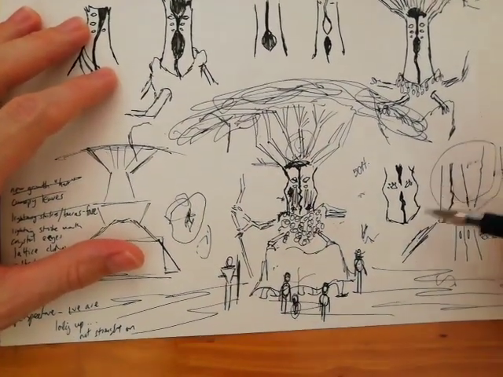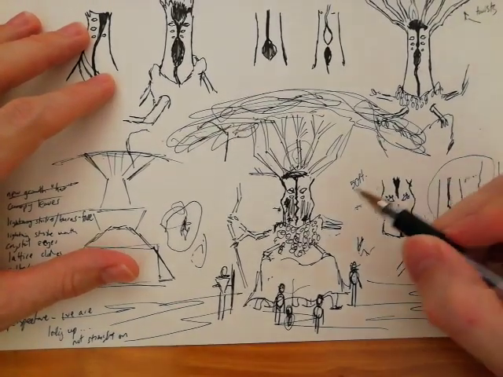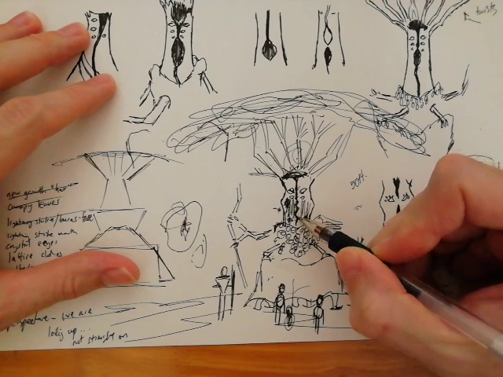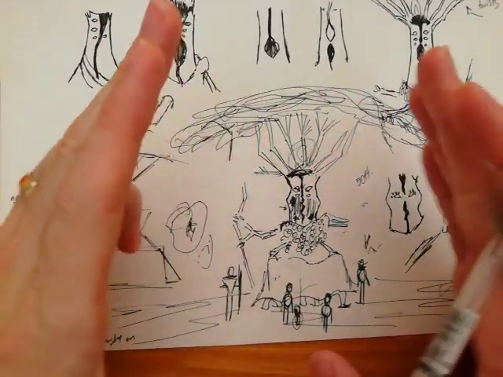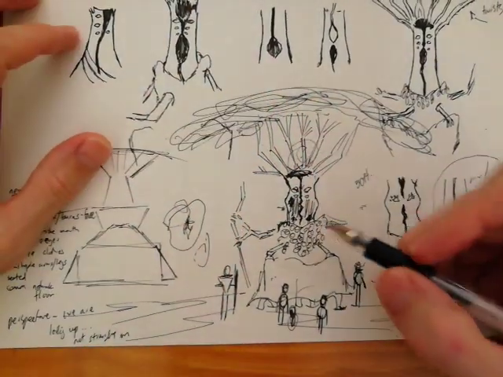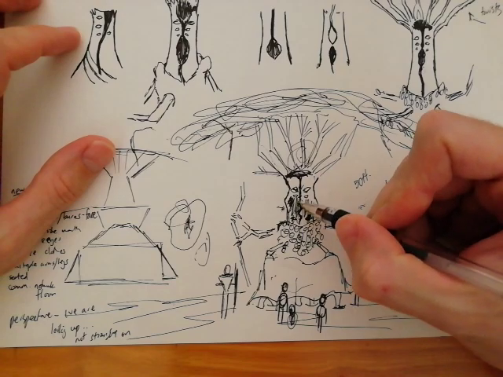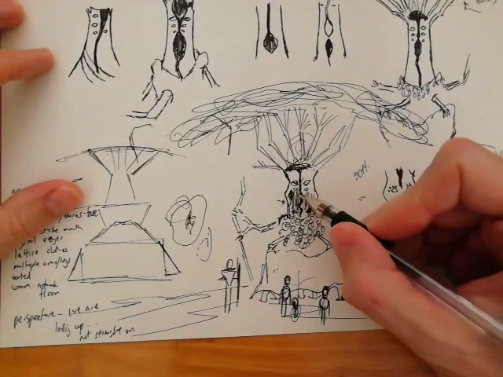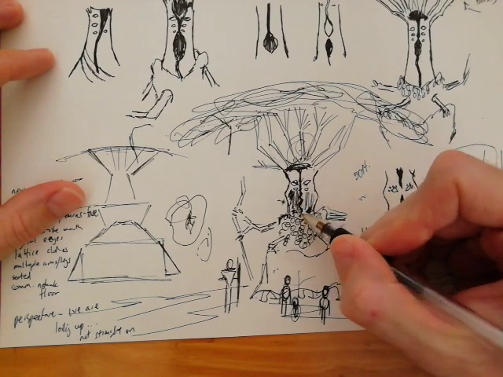I was experimenting here. What I'm thinking is this crack here is going to be his mouth, which can open sideways when he talks. So he's got a sideways length mouth. But I don't want it open for the scene because he's not going to be talking. He's just going to be staring them down. So we'll just have this crack.